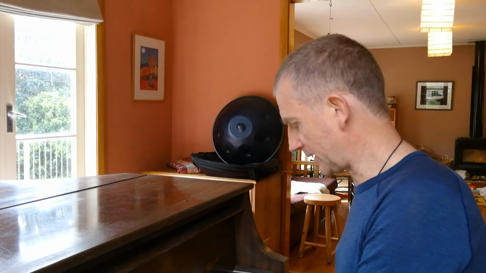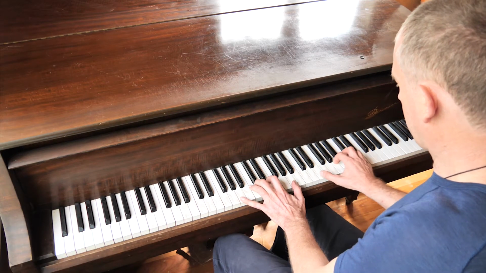So far, all sounds very happy, but it feels like it needs to go somewhere to take it to a bit more depth. So let's introduce the minor. So I'm going to play A minor now.